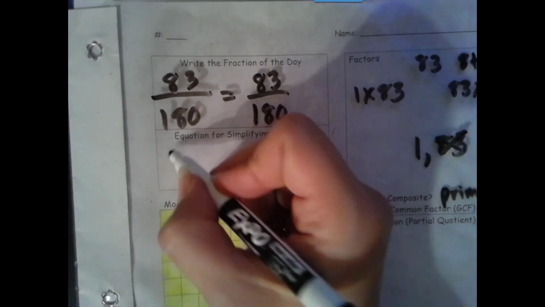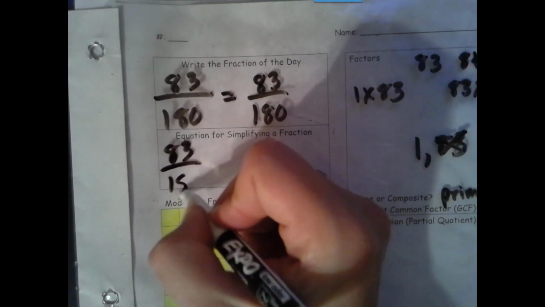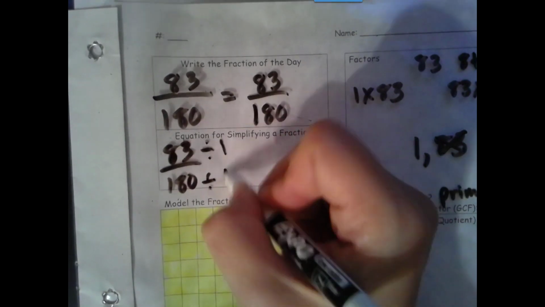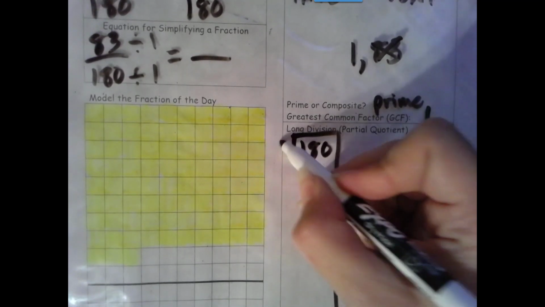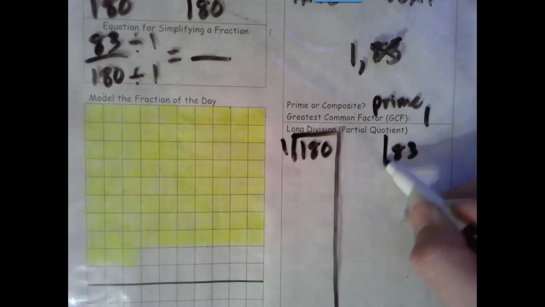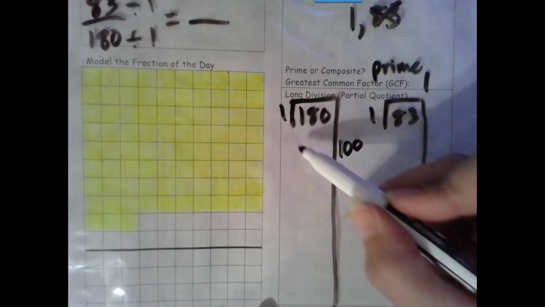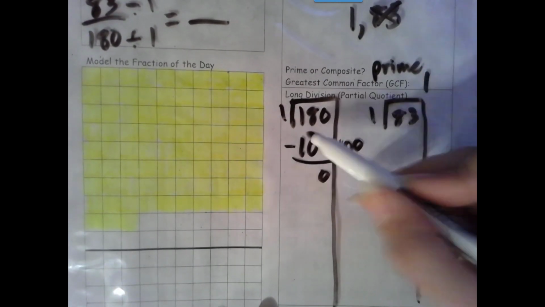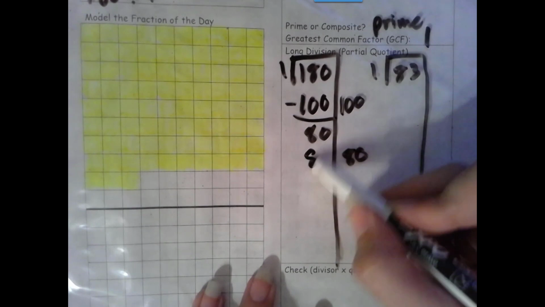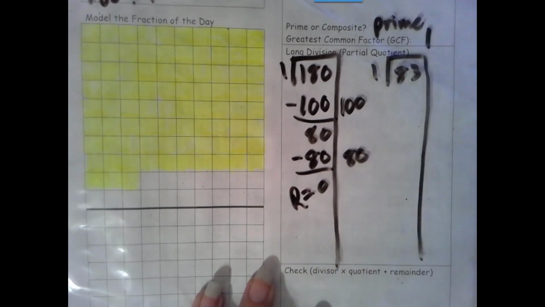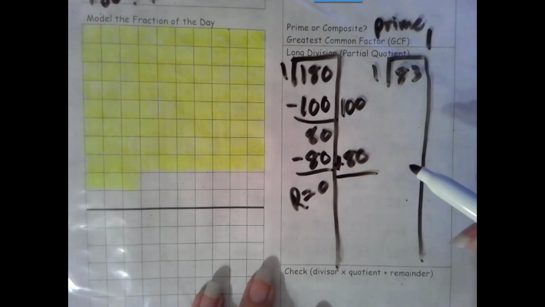Okay, let's go ahead and prove it with our algorithm. We're dividing everything into groups of 1. So 180 divided by 1, 83 divided by 1. Okay, 100 times 1 is 100. Numbers the same, zeros the game. More on top, no need to stop. Numbers the same, zeros the game. 80 times 1 is 80. Numbers the same, zeros the game. Add our partial quotients together. 100 plus 80 is 180.